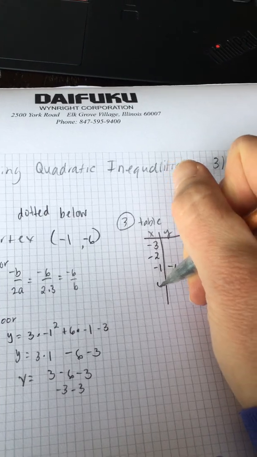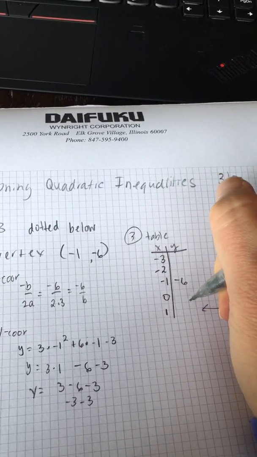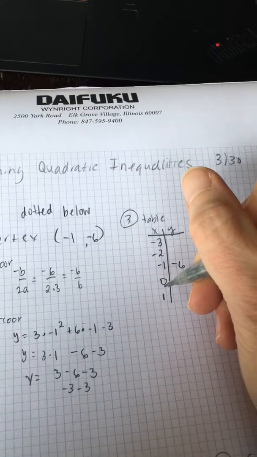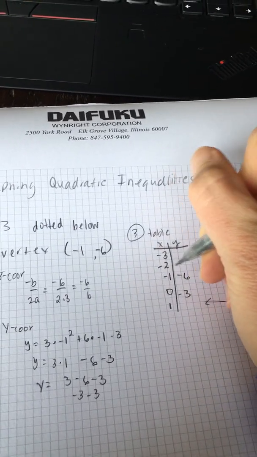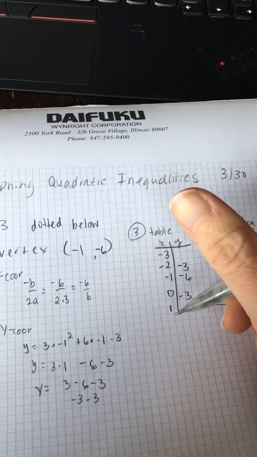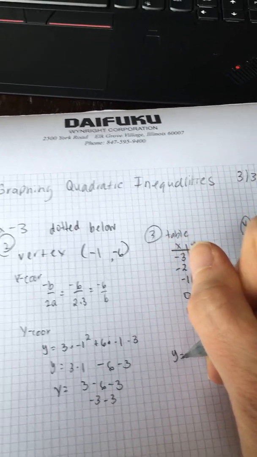We said the shortcut is 0 is in your table. Across from the 0 goes the C value. What's C in this case? C is -3. So across from 0, I can put -3. And if I put -3 there, across from -2, I also put a -3. Now I choose, do I want to plug in 1 or -3? For me, it's easier to plug in a 1.